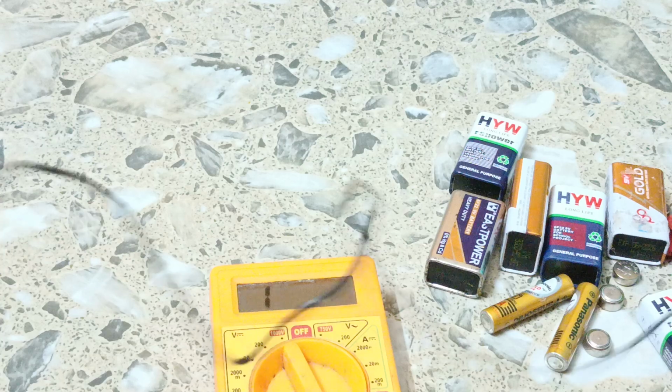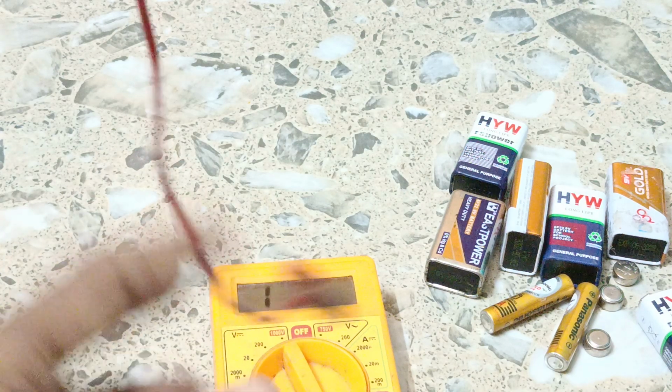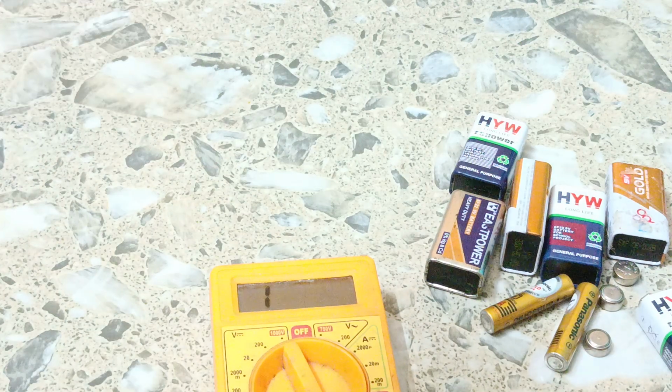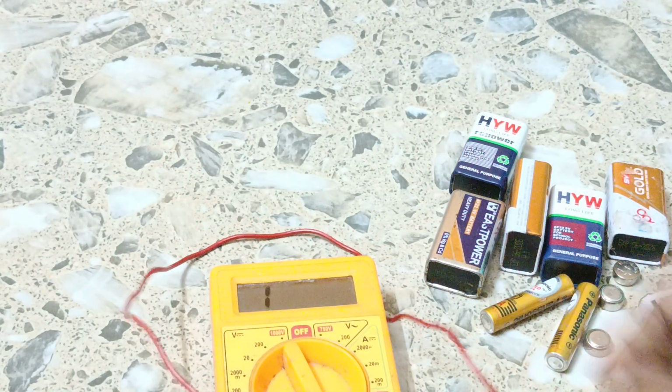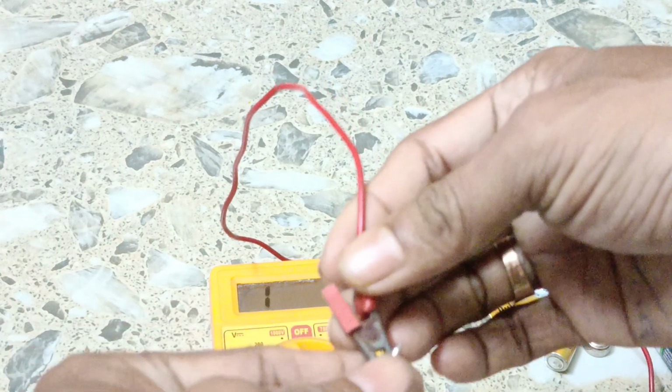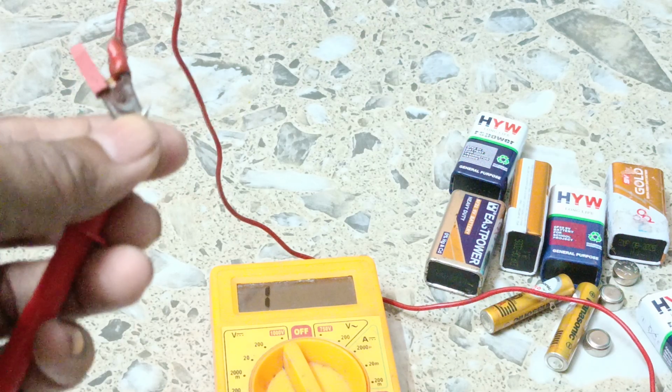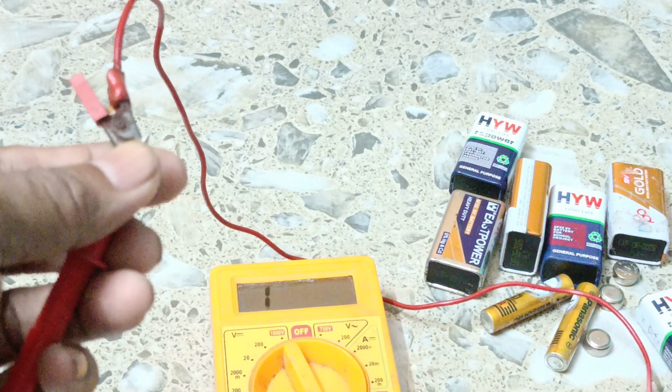Here you see there are two wires, this one and this one. Whether this wire is perfect or not, we can check with this continuity testing, right? What do you do? Put this one and put the other end of the wire, and if it gives a beep sound, then it is in okay condition to work.